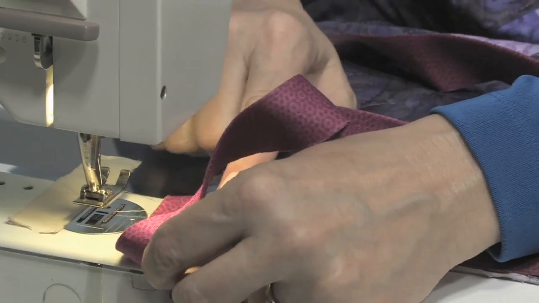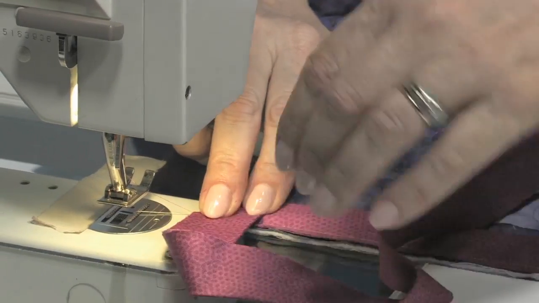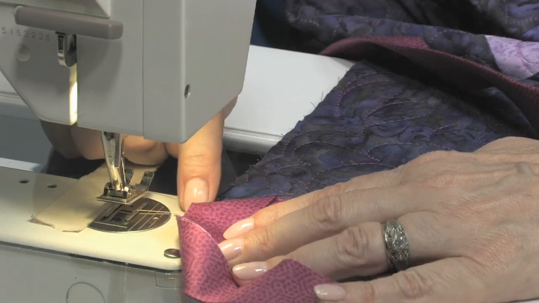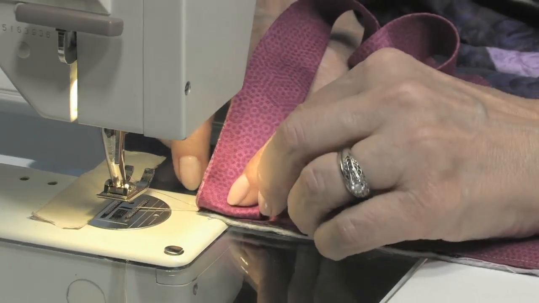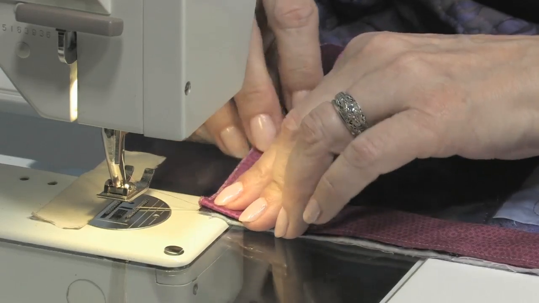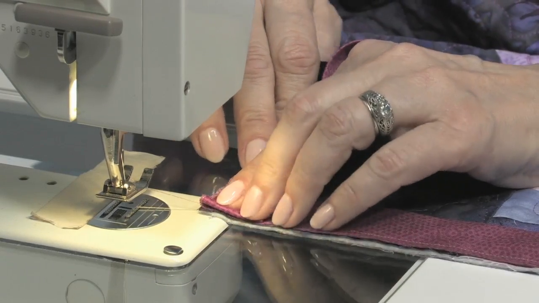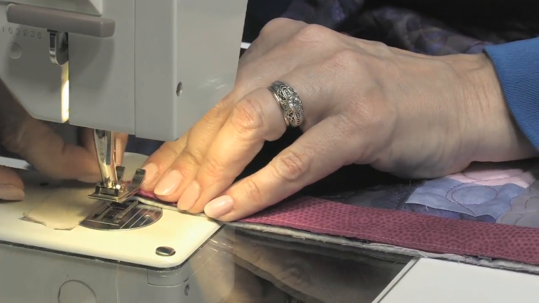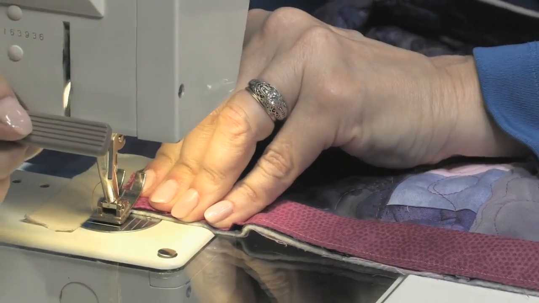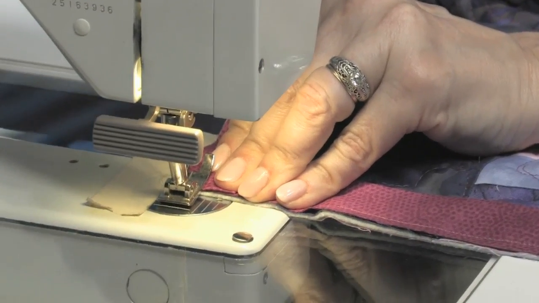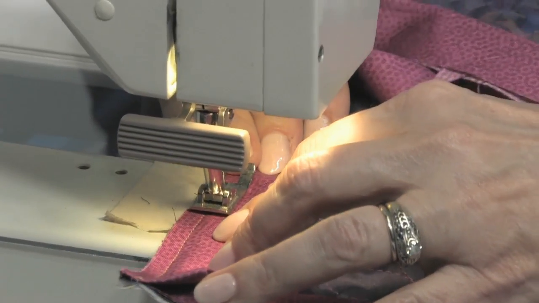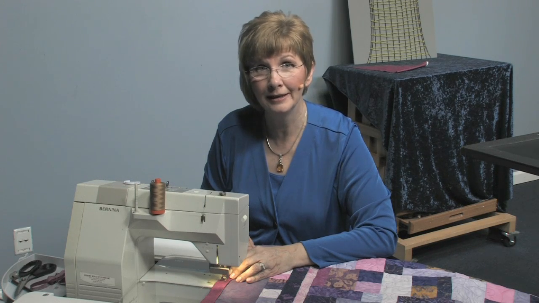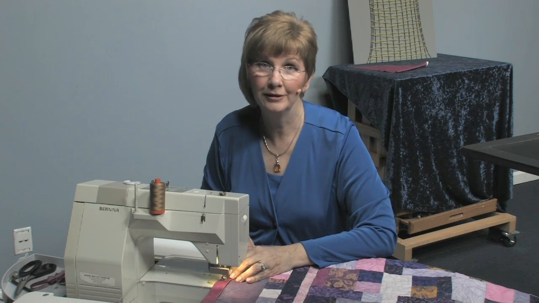You're going to fold your binding up so that it makes a diagonal line to the point, and then fold it down. Then we move it back under the machine and start sewing from the very edge. We're now coming to the end of the sewing, and when I get to the pin, I'll stop. Then we'll join the two tails.